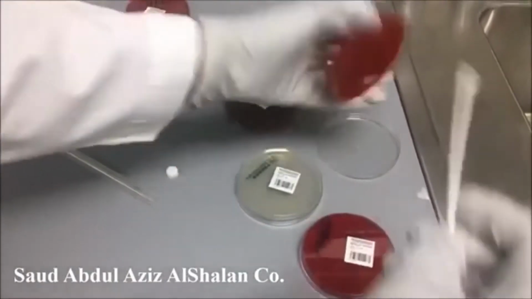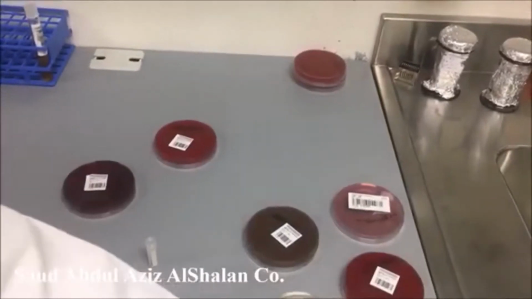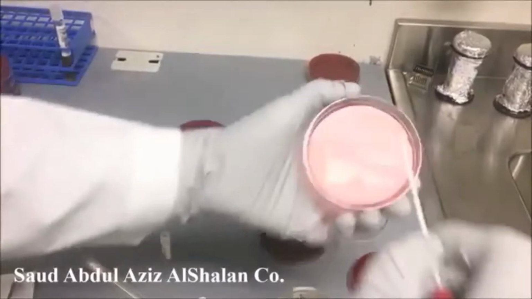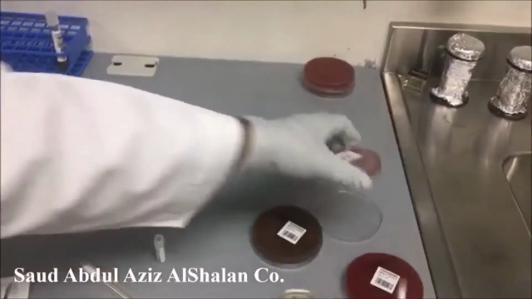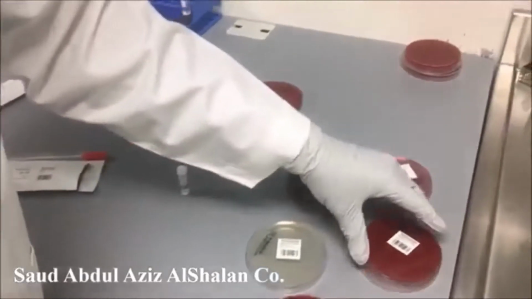Usually we always start with blood, then chocolate. We start first from a basic media, then we go to a selective media. We will start the streaking.